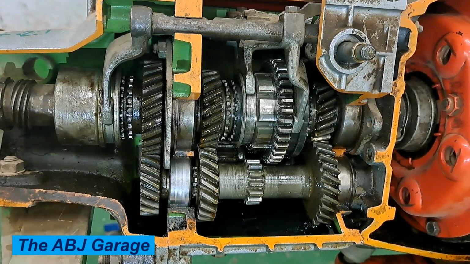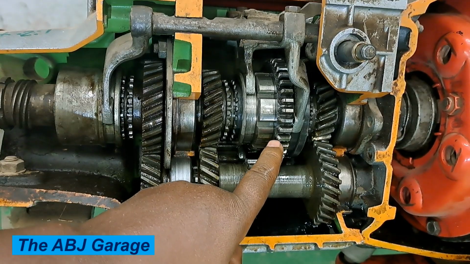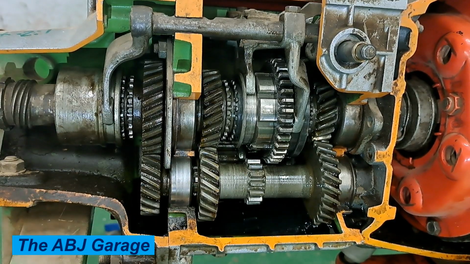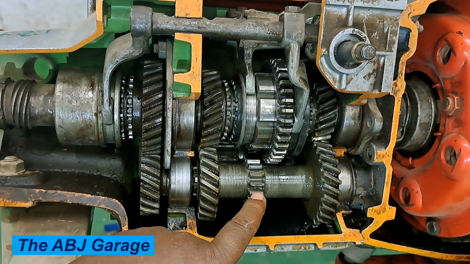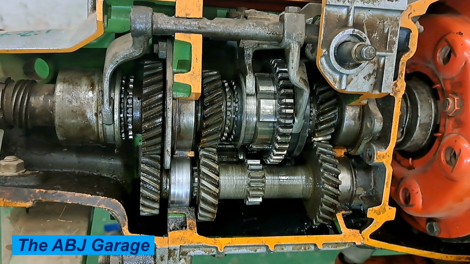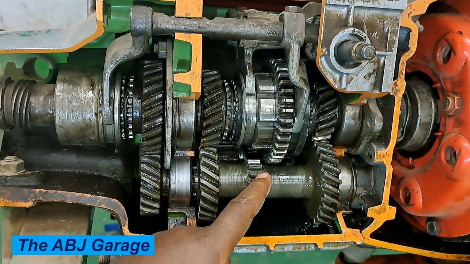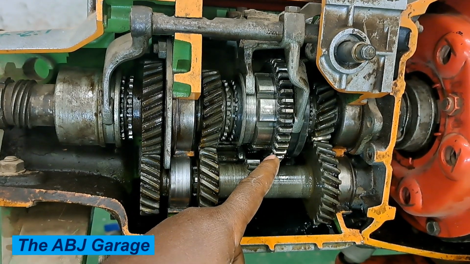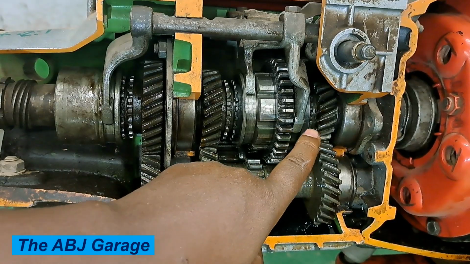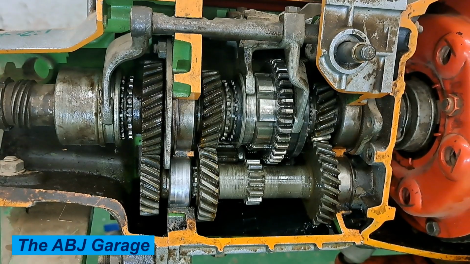Now when first gear is selected, when the smallest gear on the counter shaft is engaged to the largest gear on the output shaft, that will be first gear. By a small gear driving a large gear, we have reduced the speed by a great value, and we have multiplied torque. So when gear number 1 is selected, this has to slide and engage in here. This is a sliding mesh type first gear.